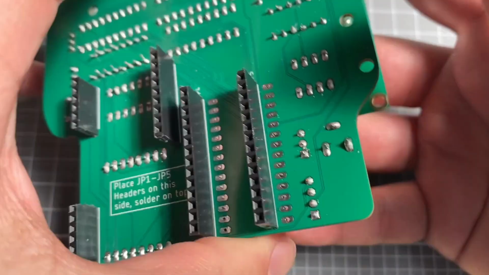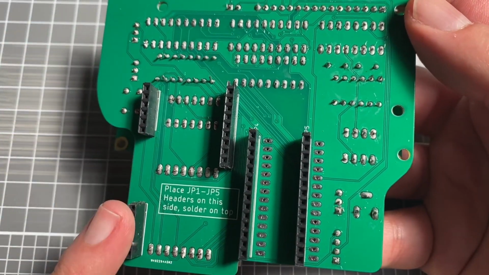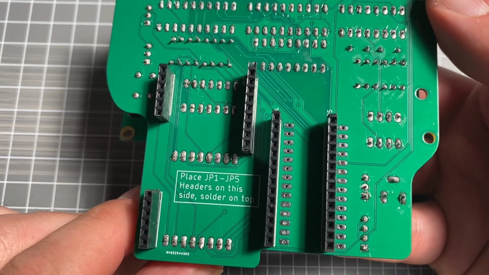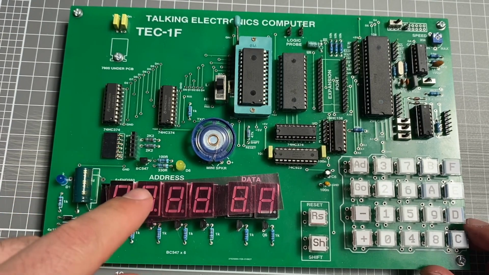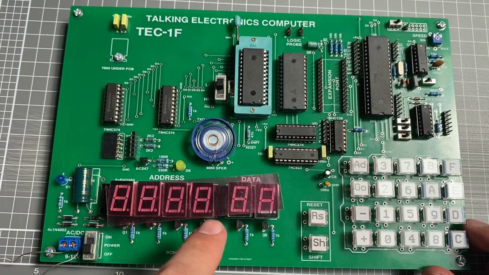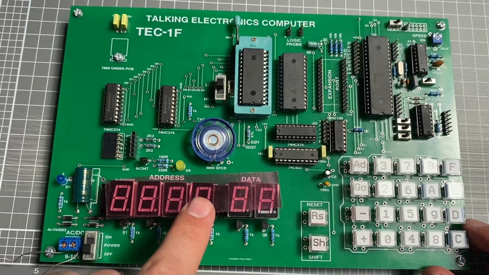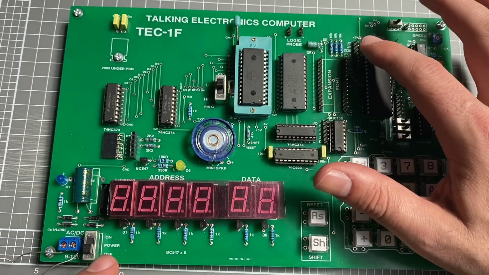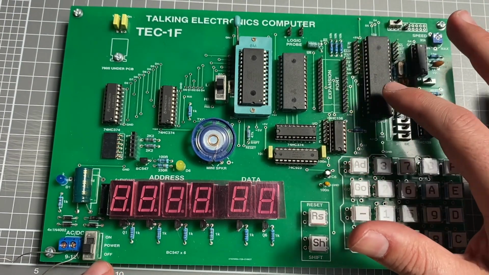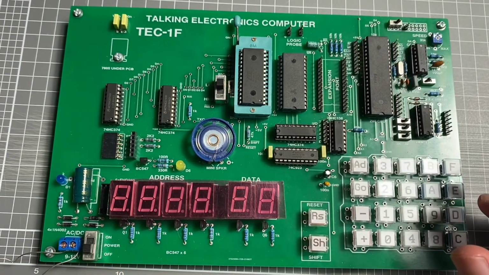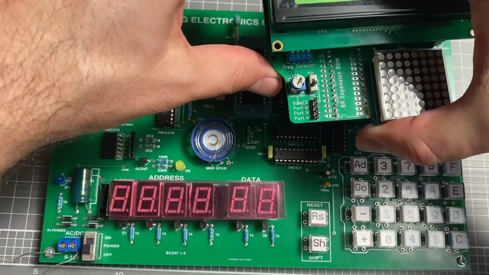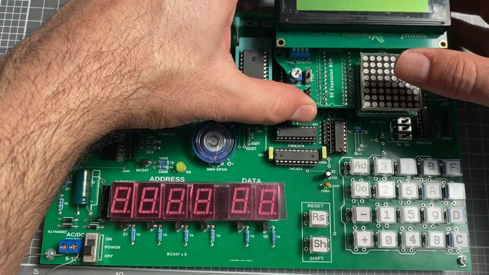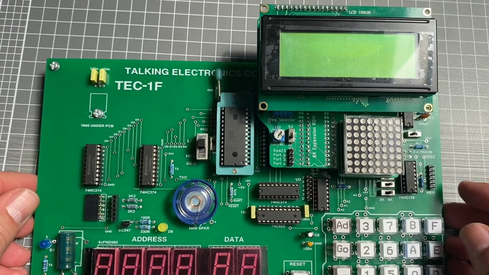So how does this connect to the Tech 1F? I've got these female connectors, and it slots straight onto the board. So this is the Talking Electronics Z80 computer. That's the computer that I'll be using to program the LCD. You would have seen this before in my previous videos. I've got header pins here that connect to the CPU pins and the address and data pins over here. This board just simply slots on the top of all these components, just like so. Push it down and it's ready to go. Let's fire this up.